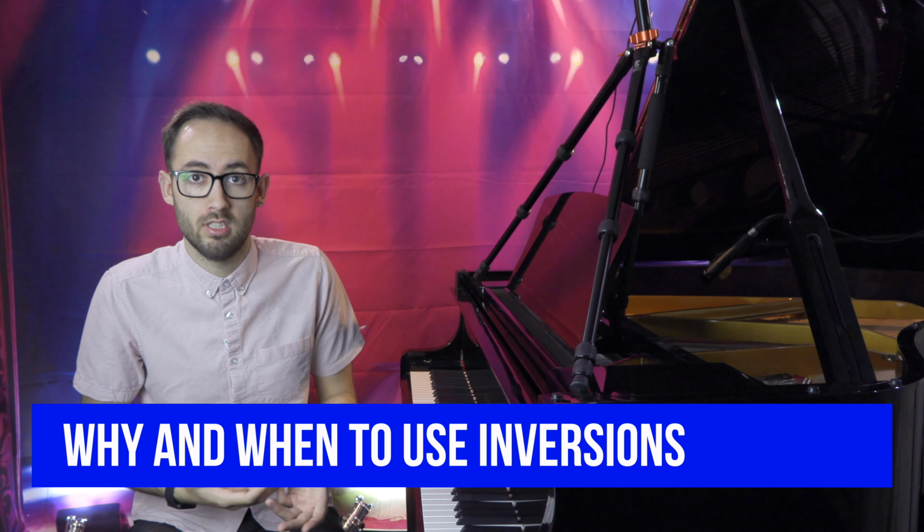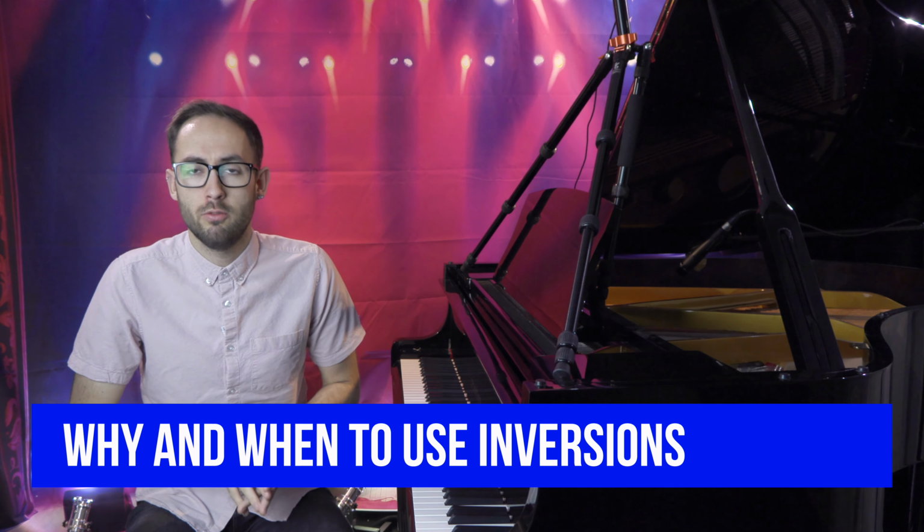And in a nutshell, that is what chord inversions are. It's just reordering the notes of a chord so that there's a different note at the bottom each time. However, I think it's important to talk about exactly why we use these and when you might want to use these. So the first reason is because our ear is trained to hear step motion rather than leaps as more satisfying.